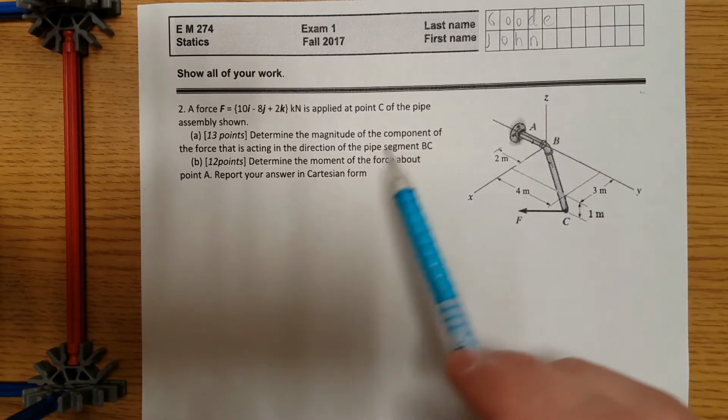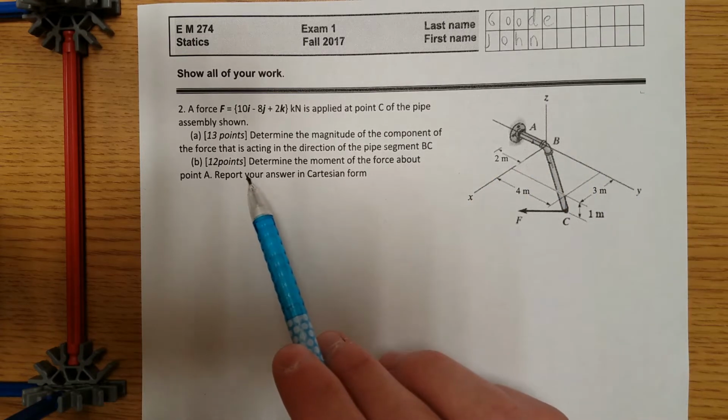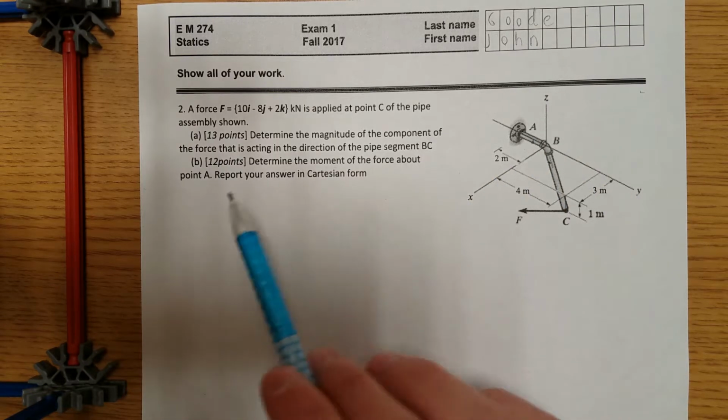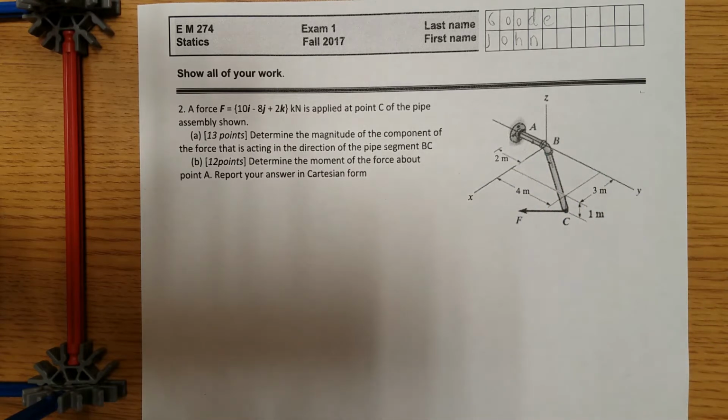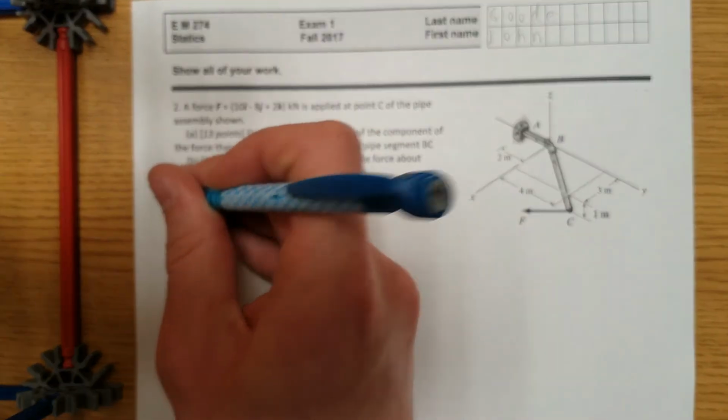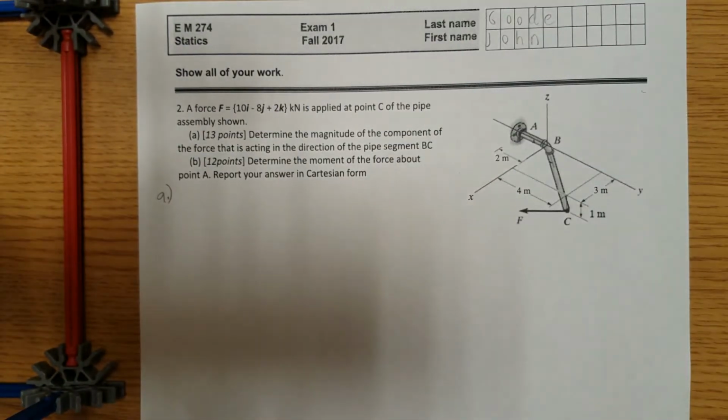I'll go ahead and read part B while I'm there. Part B, determine the moment of the force about point A and report your answer in Cartesian form. So this is kind of interesting to think about. We'll start with part A, of course, as you normally would in an exam.